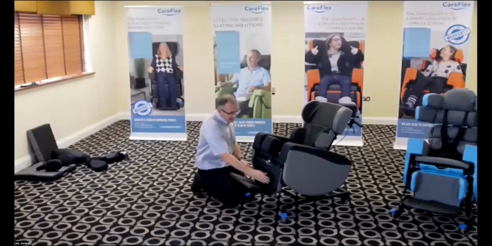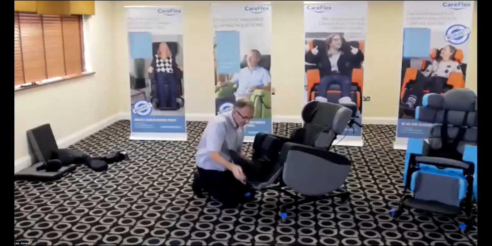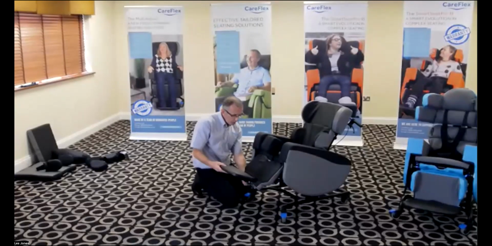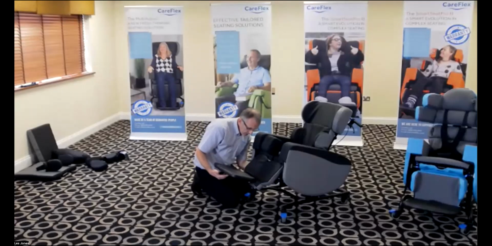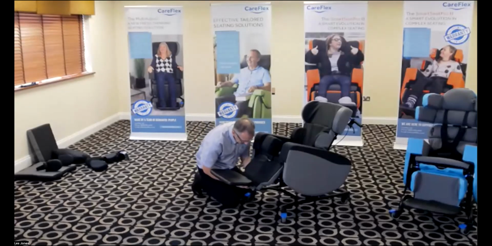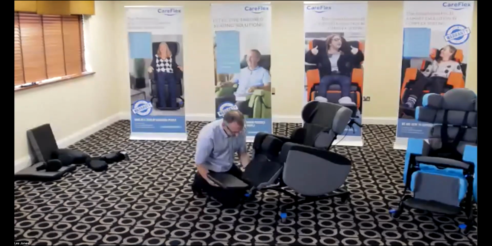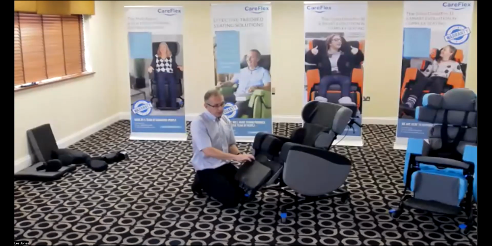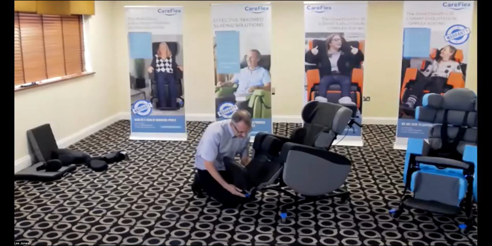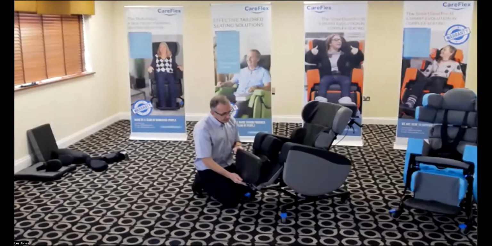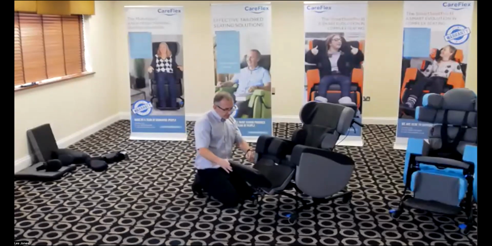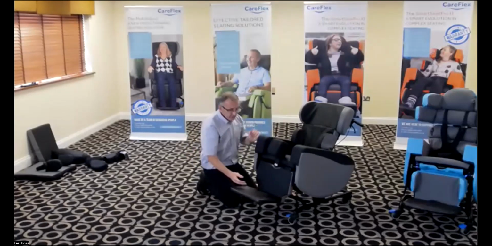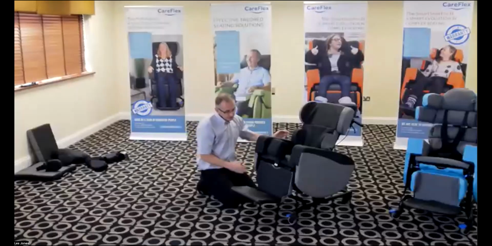Angle adjustable footplate, which will lock in place. When it's not in use, we can just pick it up so it's out of the way. See, the footplate is nice and broad and deep, to provide full support for a client.